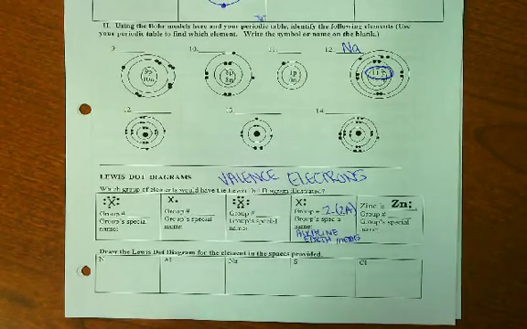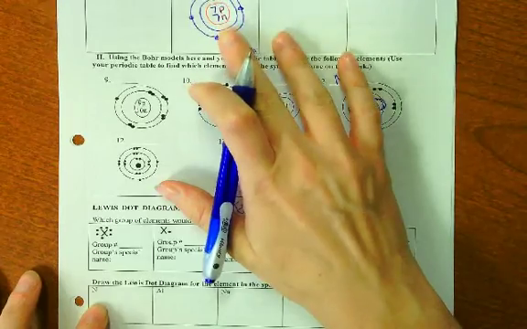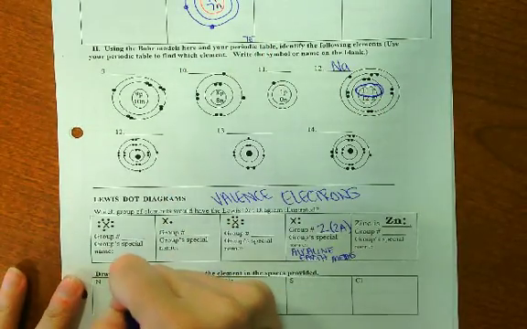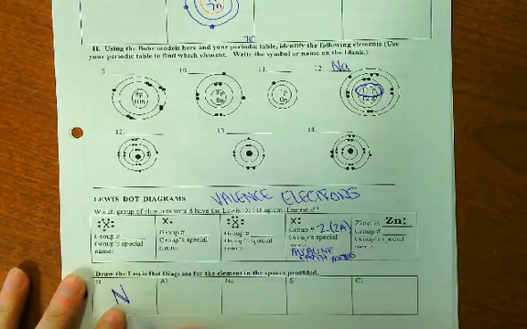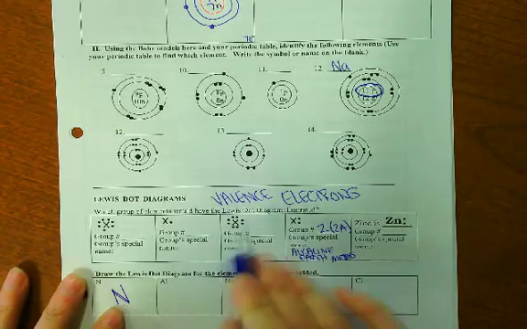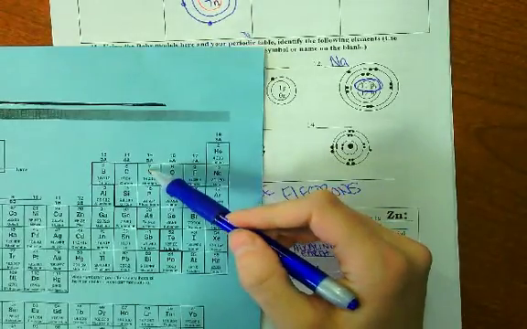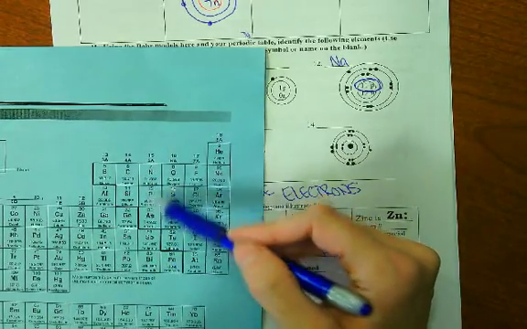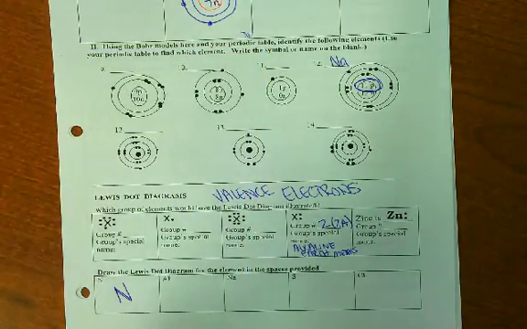Drawing Lewis dot structures, let's look at nitrogen, because that's what we did above, and it helps make it interesting. The only thing we need to know for Lewis dot structures would be valence electrons. So you draw the symbol, and then we need to figure out how many valence electrons it has. So every single element in this family will have the same dot structure, because they all have 5 valence electrons.